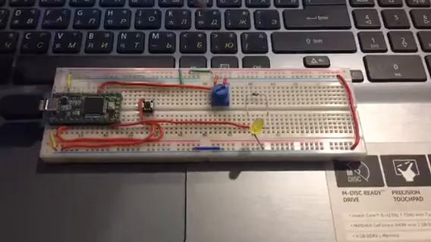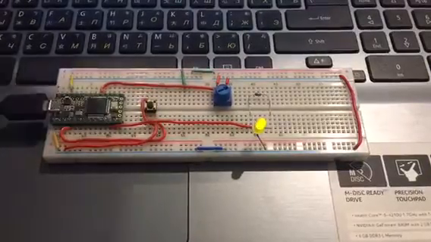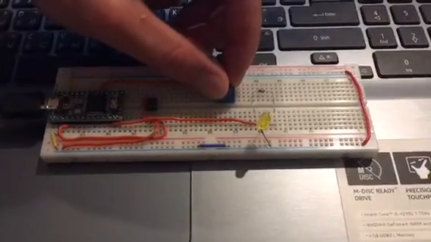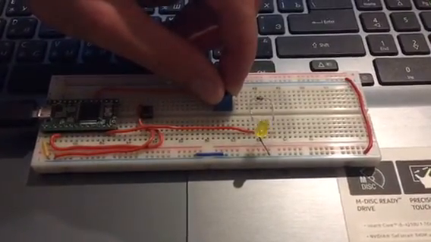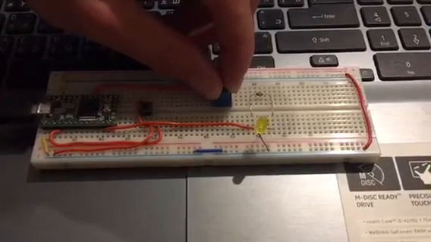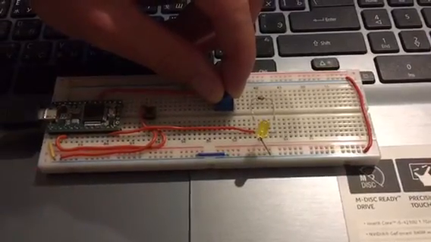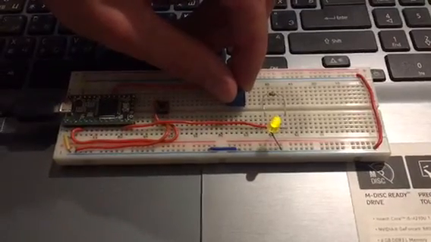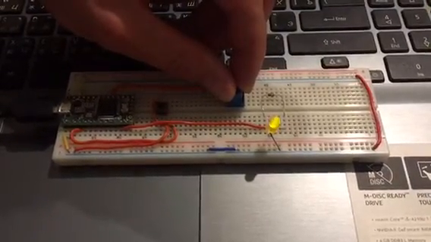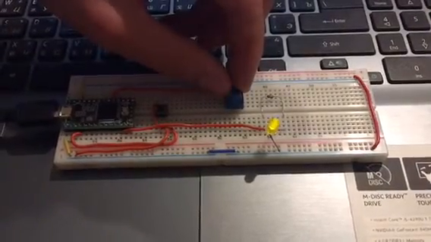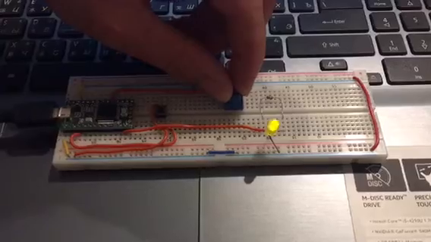Okay, and here is our running program. So it's our LED and it's our potentiometer. So now I'm setting the new frequency for the LED, increasing the frequency, and as you can see on the video, the frequency increases when I move the wheel of the potentiometer.